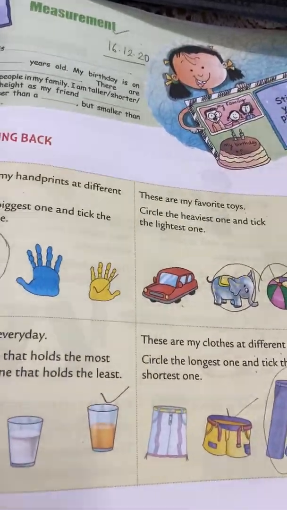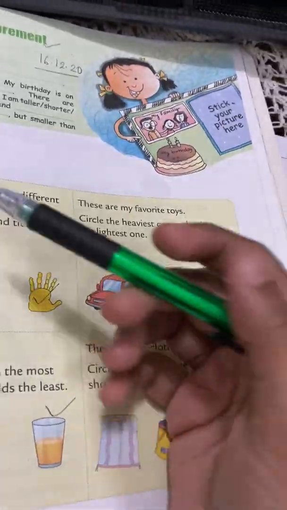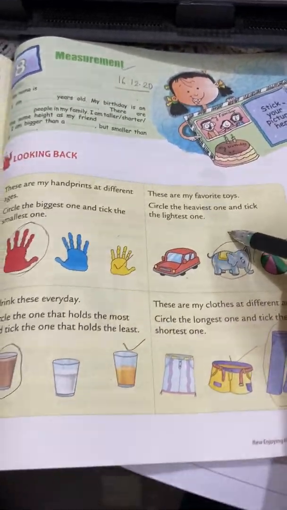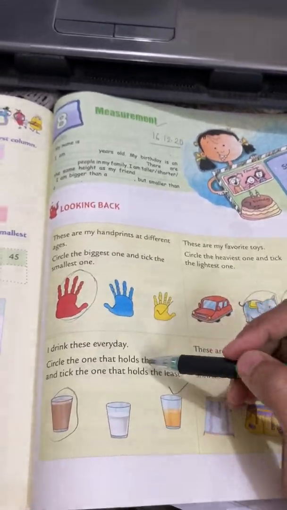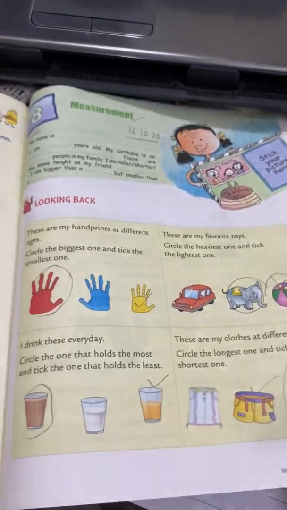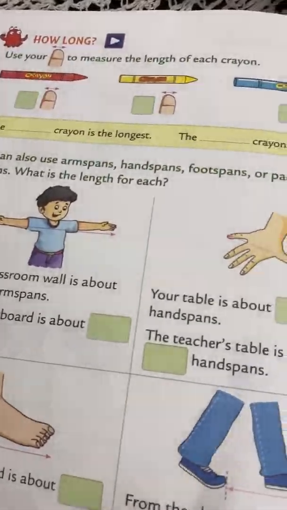This is how, my dear children, we do measurement. Here it was talking about the biggest and smallest. Here heaviest and lightest. Here which holds more and less. And here at different length. These are ways of measuring. Now today we will do how long.